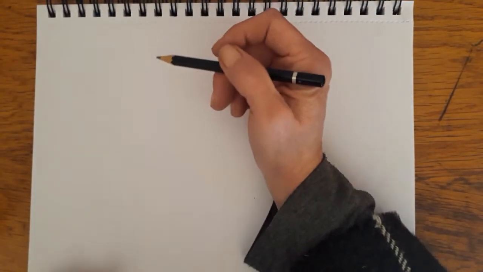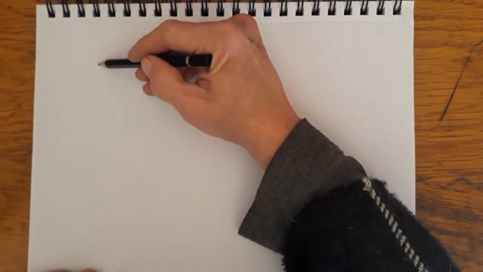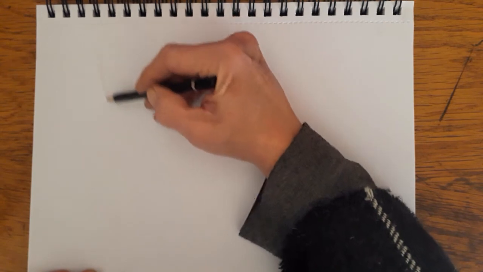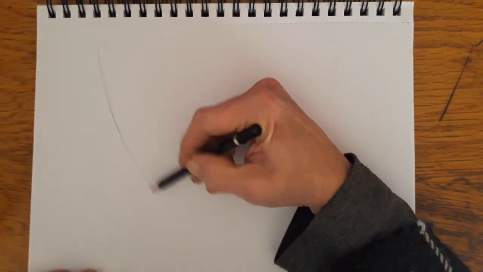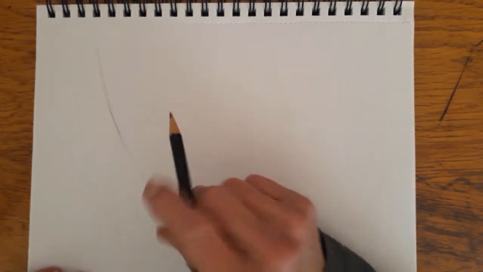Alright, so the first thing you do is draw the most important lines of the draping. The most important lines to draw are mostly the hard edges that you can see. Keep your lines light so that they disappear in the shading.